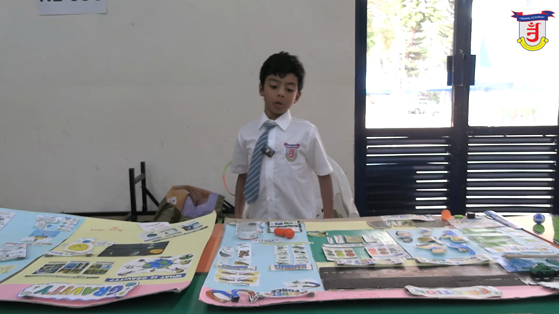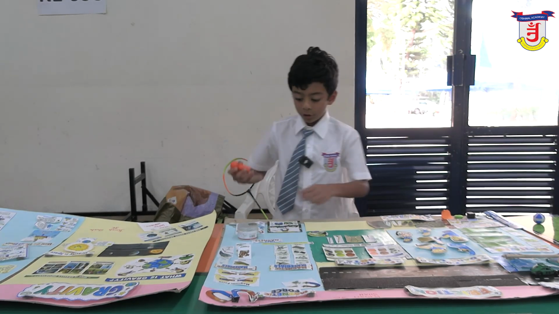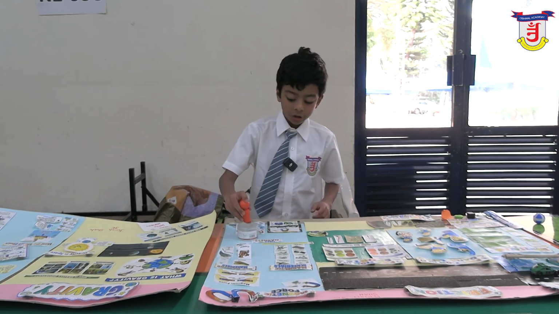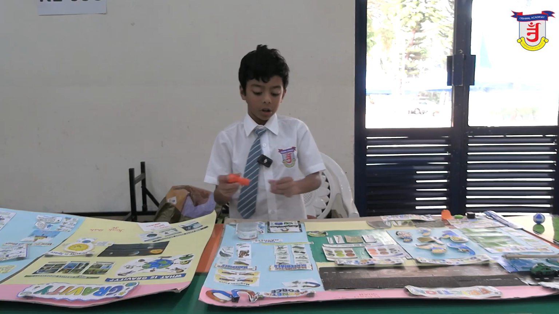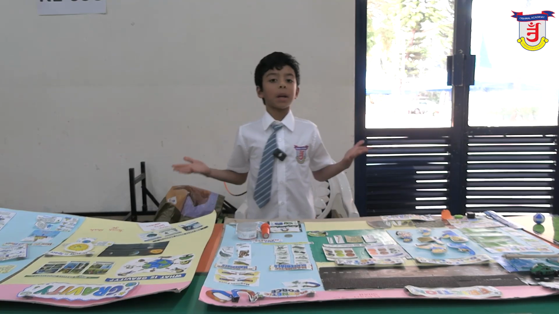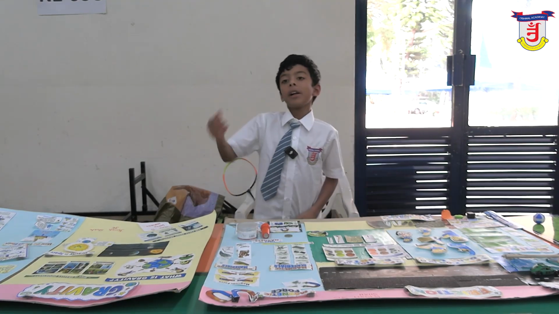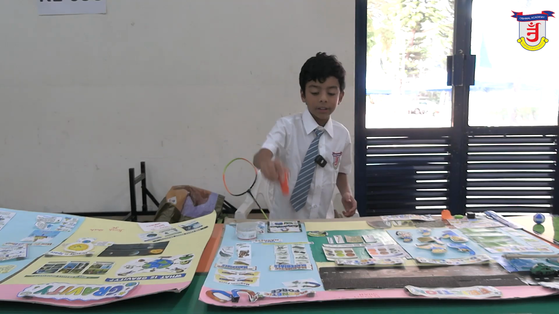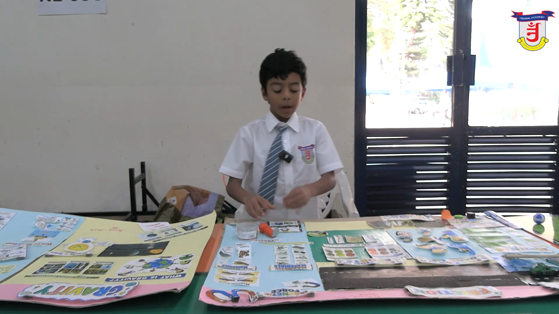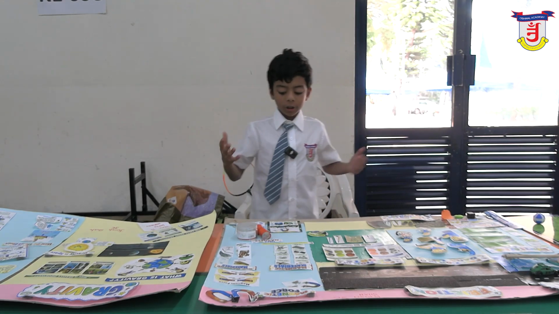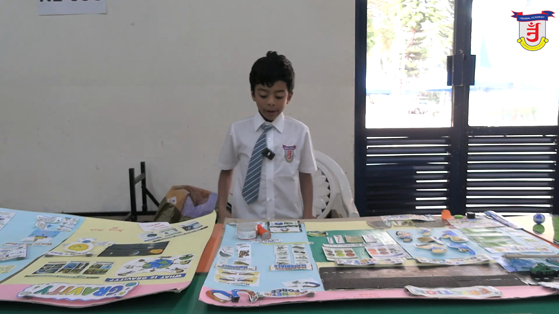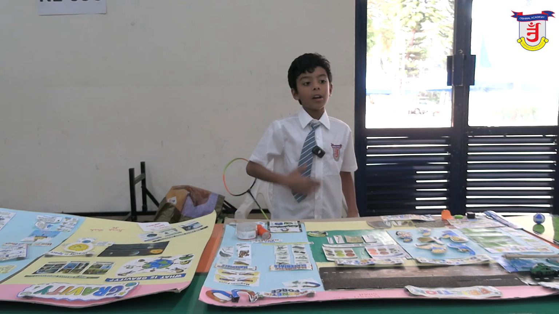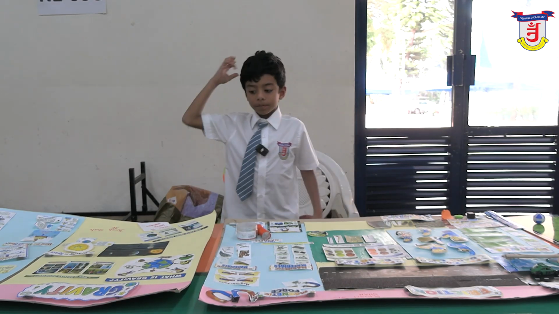Our next force is magnetic force. Magnetic force attracts magnetic material. You see those big machines in the factory? They separate magnetic material. And you see the big machines, the MRI machine? They help the doctor to scan the person's body.